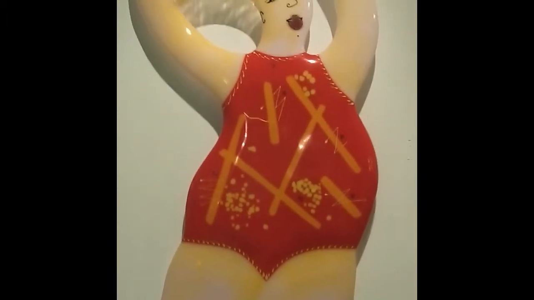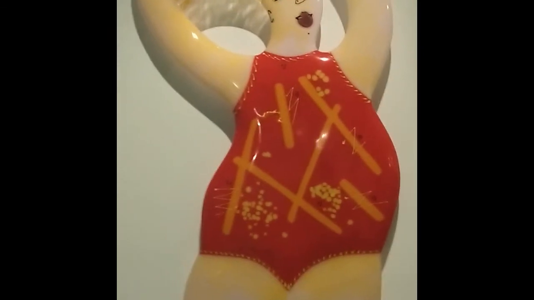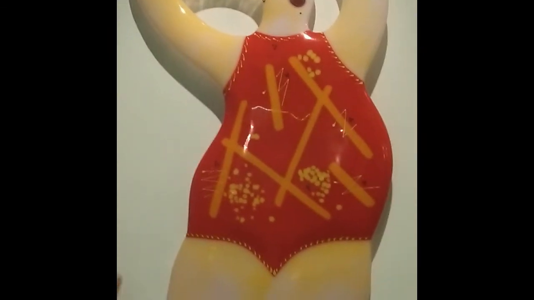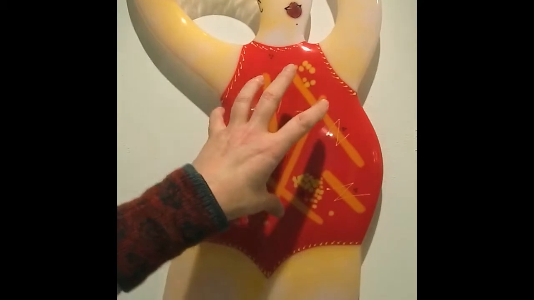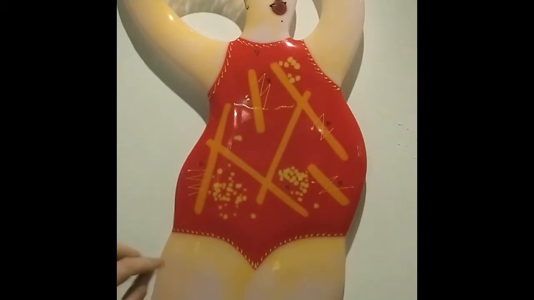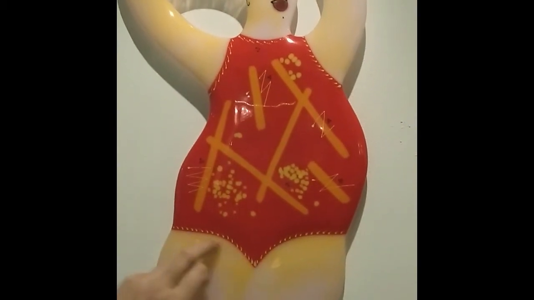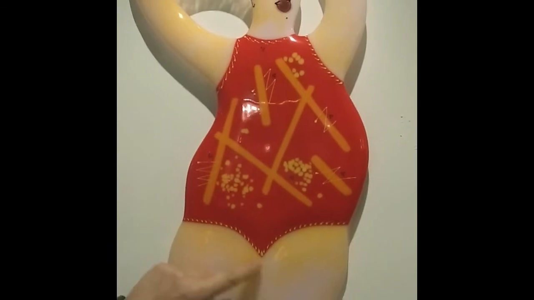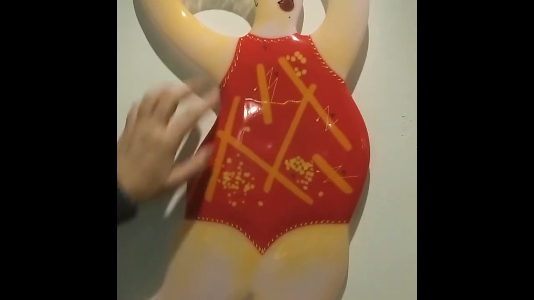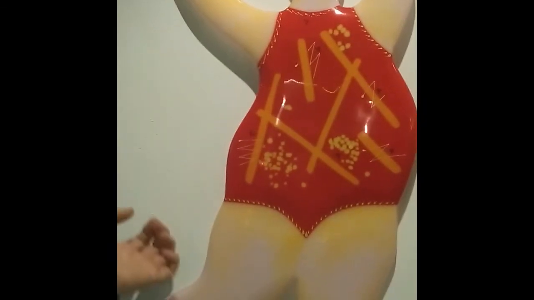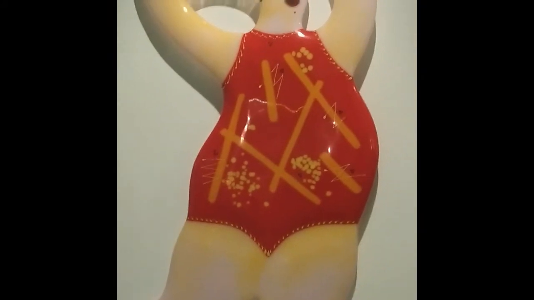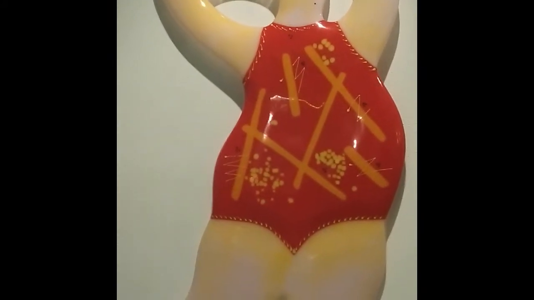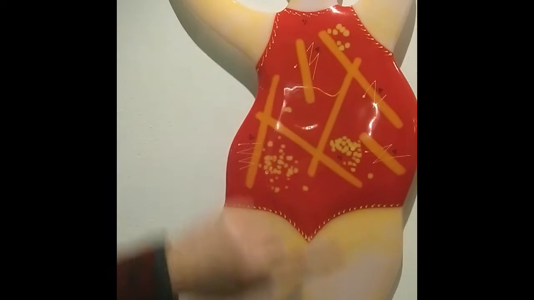Could you tell something about a little bit of the technical details? This is quite a difficult one because I have to cut a lot of separate pieces: the arms, the head, the hair, the bathing suit. They have to fit quite exactly, because otherwise I will get holes in here. This is about 7 pieces.